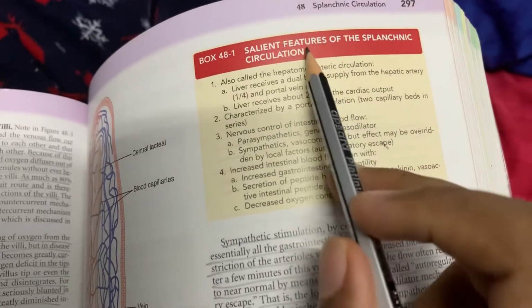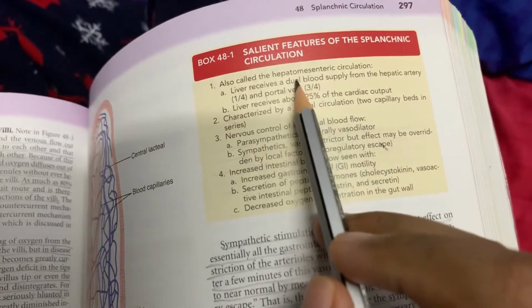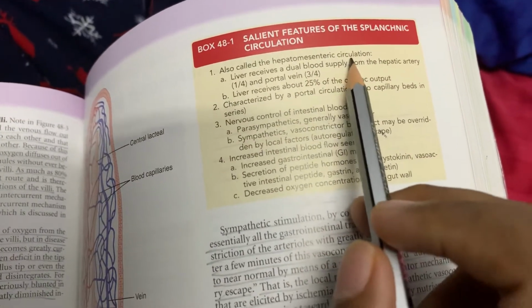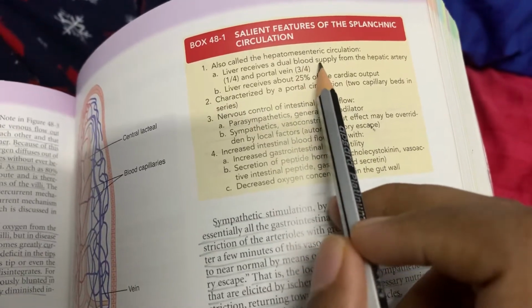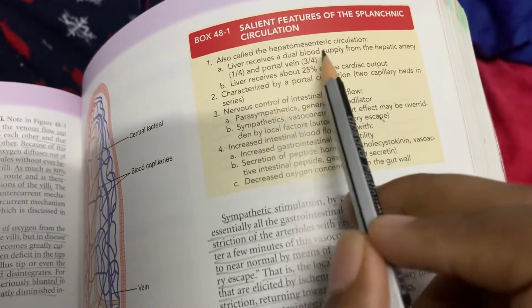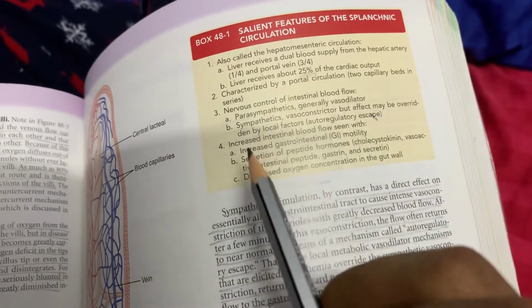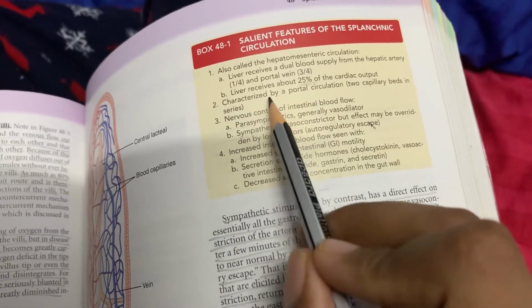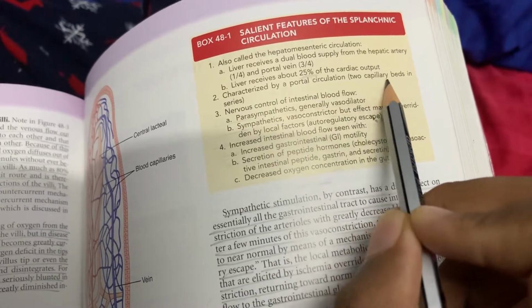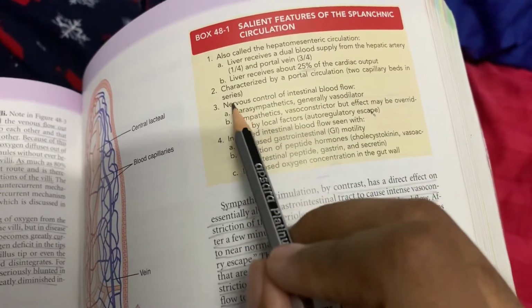So now let us summarize the salient features of the splanchnic circulation. It is also called the hepatomesenteric circulation. The liver receives a dual blood supply, 1/4 from the hepatic artery and 3/4 from the portal vein. It receives about 25% of the cardiac output. The splanchnic circulation is characterized by a portal circulation, that is, it includes 2 capillary beds in series.